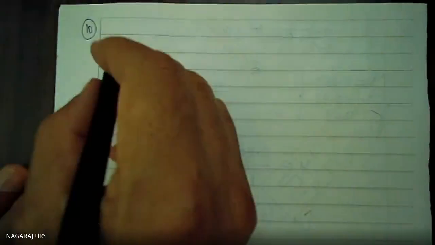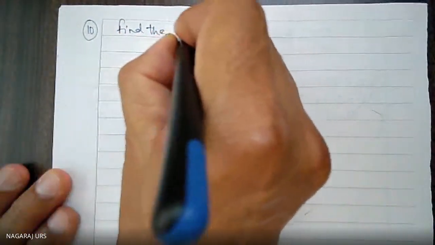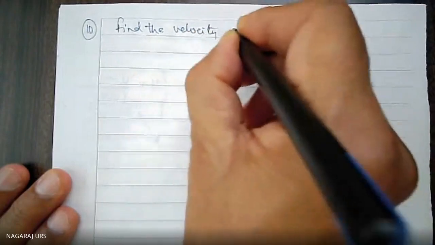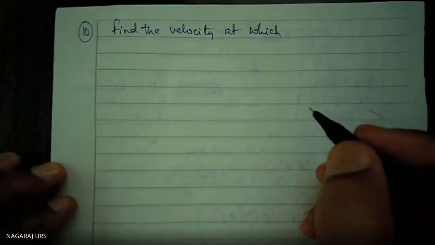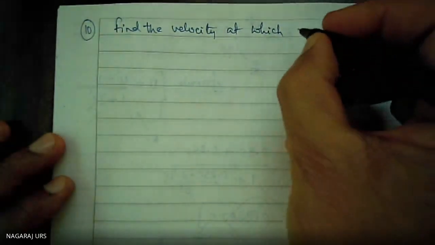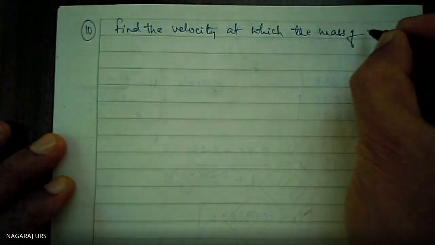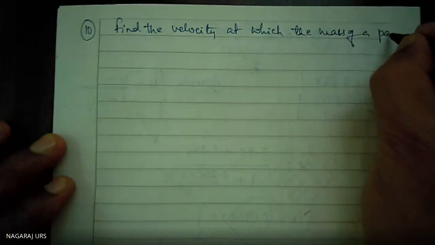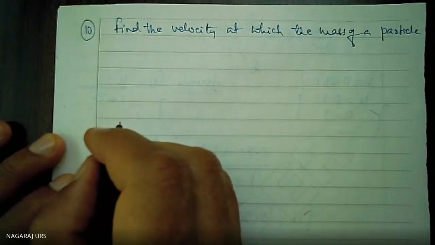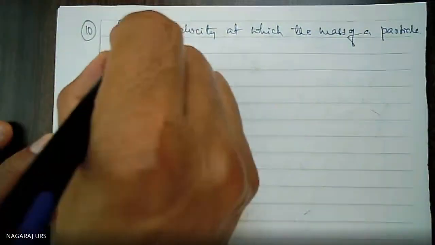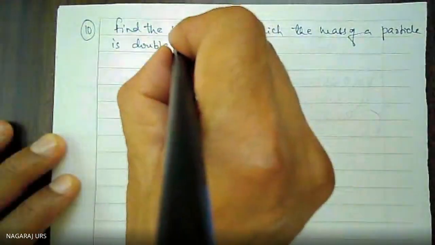Find the velocity at which the mass of a particle is double its rest mass.